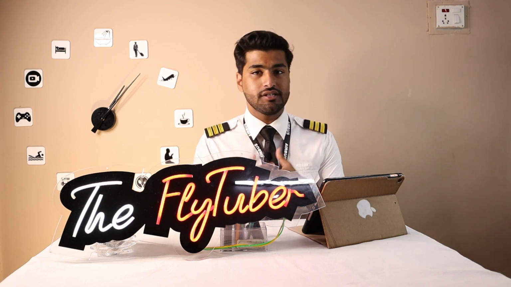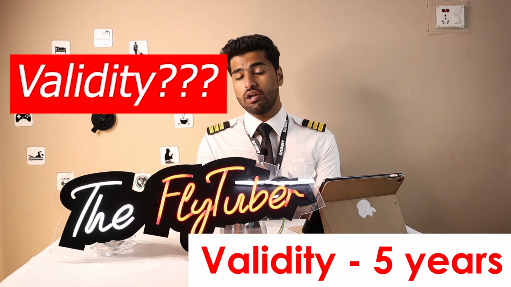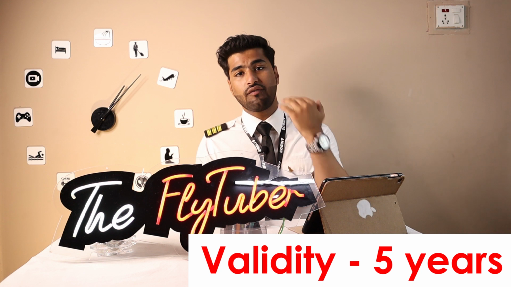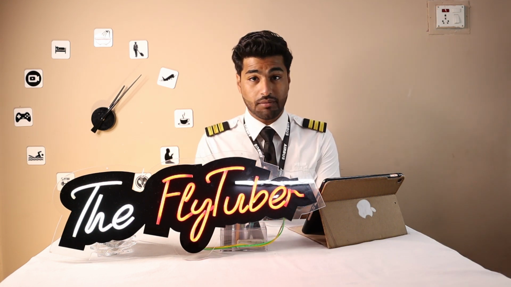All of these papers need to be valid. So let's talk about the validity of these examinations. The papers are valid for 5 years. So from the date of your result wherein you clear your paper, the examination will be valid for the next 5 years. So within these 5 years, you need to clear all your other requirements to get your CPL license.